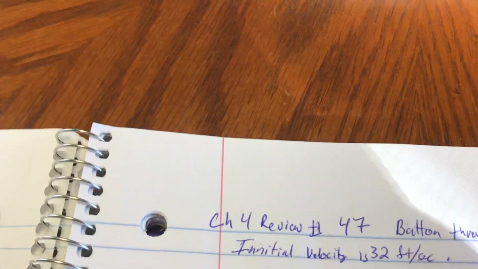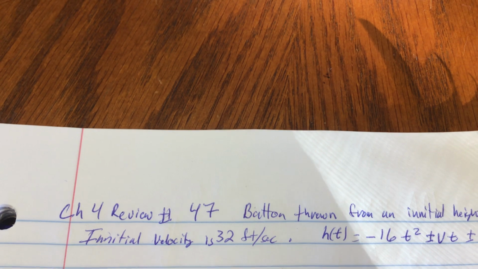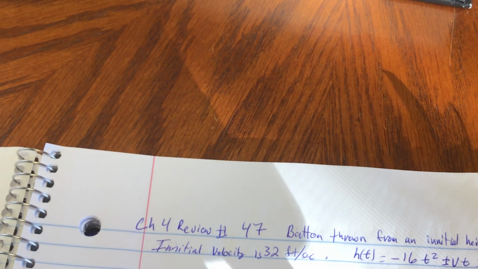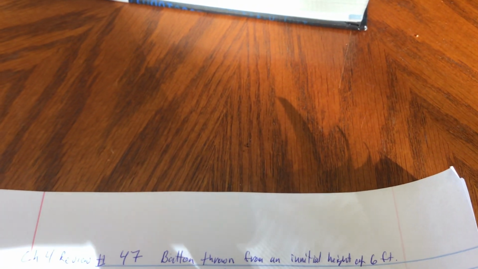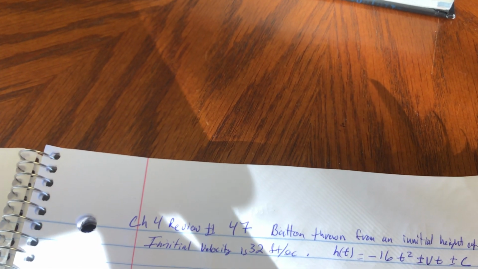Chapter 4, review number 47. This is the baton thrown with an initial height of 6 feet and an initial velocity of 32 feet per second. Now, it's just giving you that. It didn't give you the equation. So it's going to give you an initial height. This is going to happen on the test. And then it'll give you an initial velocity. And then you're supposed to write the equation.